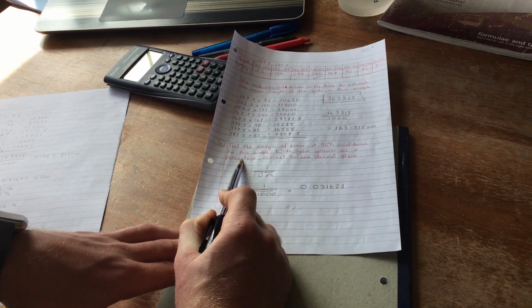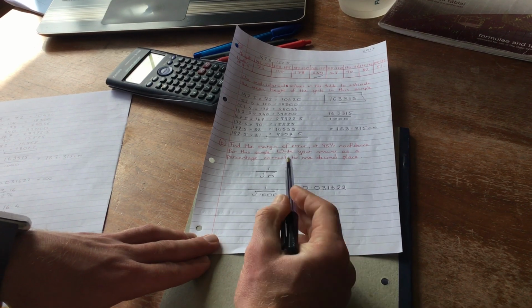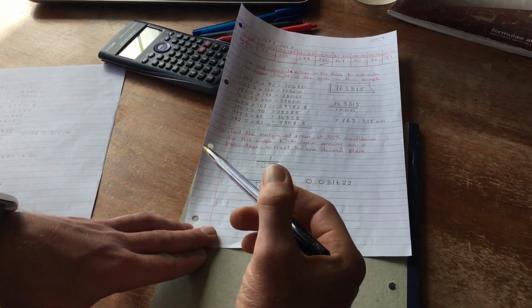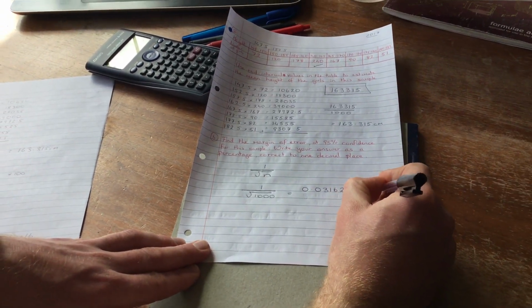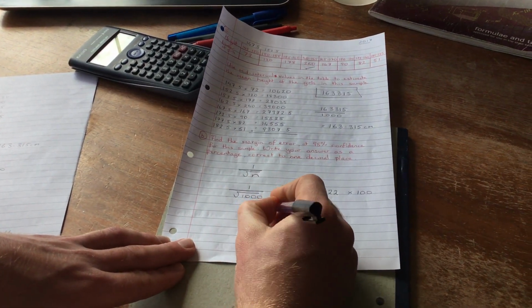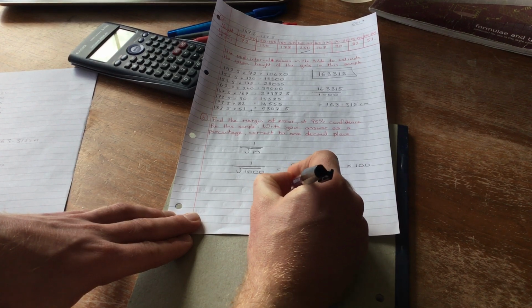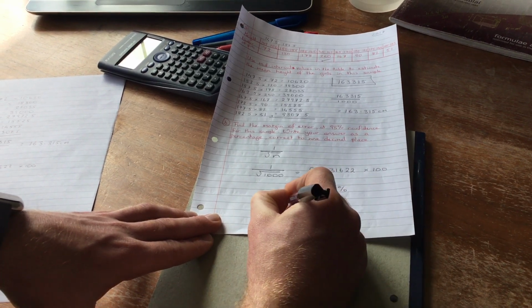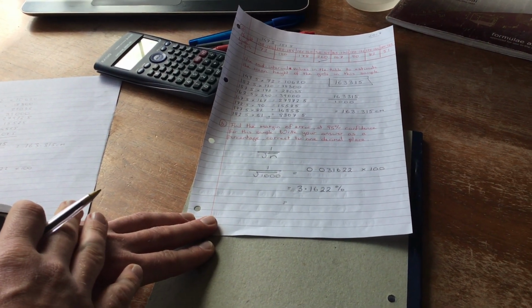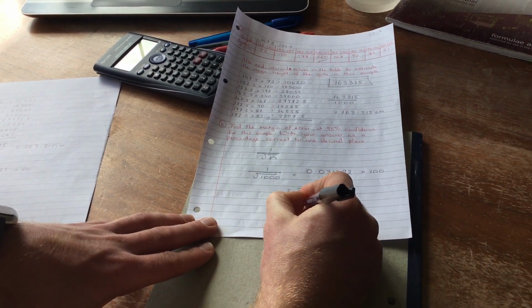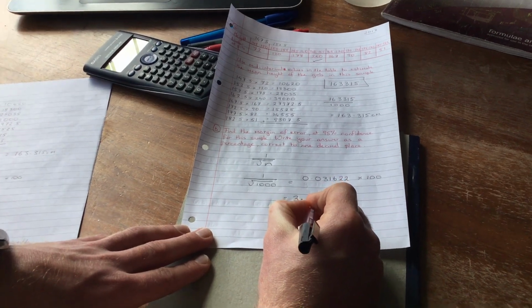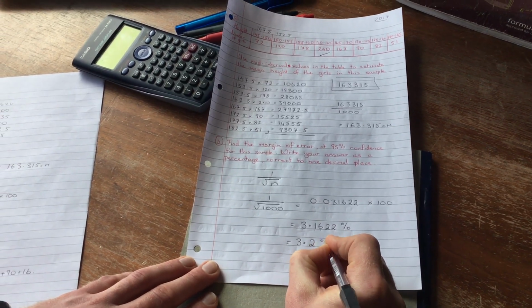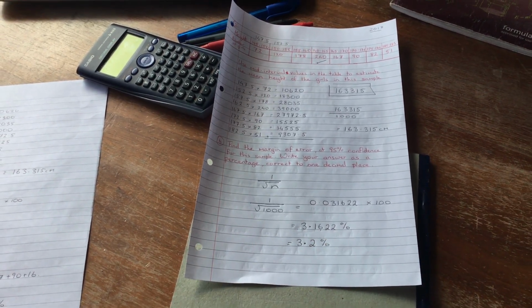Now, back to the question. Write your answer as a percentage. At the moment this is just a decimal, it's not a percentage, and it says correct to 1 decimal place. To go from a decimal to a percentage, we must multiply by 100. When I multiply that by 100, I'm going to get 3.1622%. To get my final answer correct to 1 decimal place, the next digit is 6, which is 5 or more, so we round the 1 up to a 2. So 3.2%.